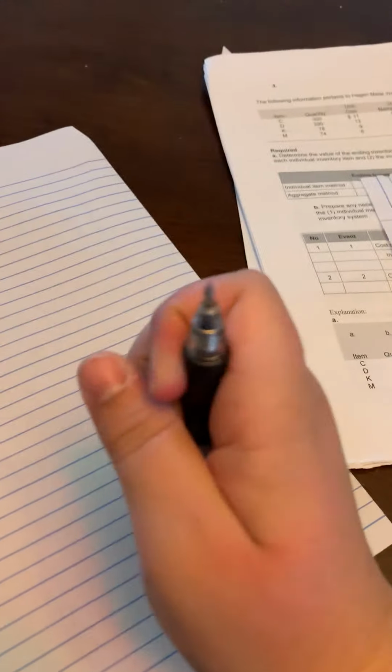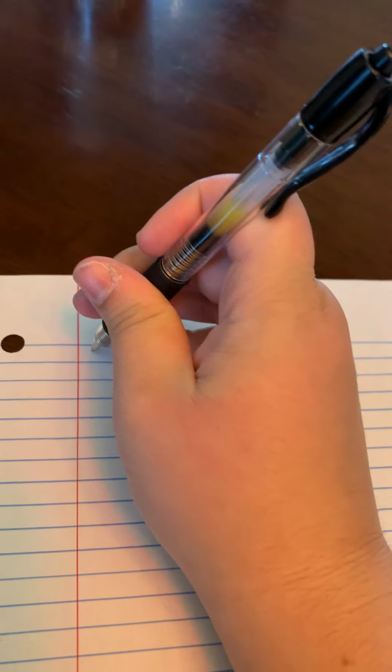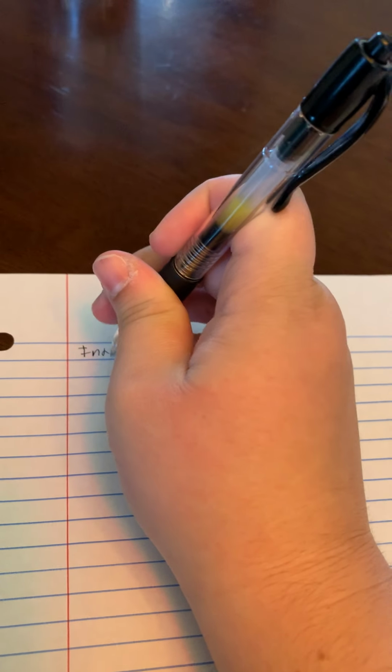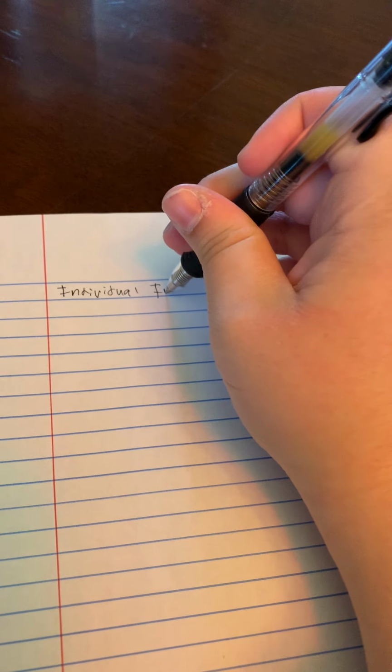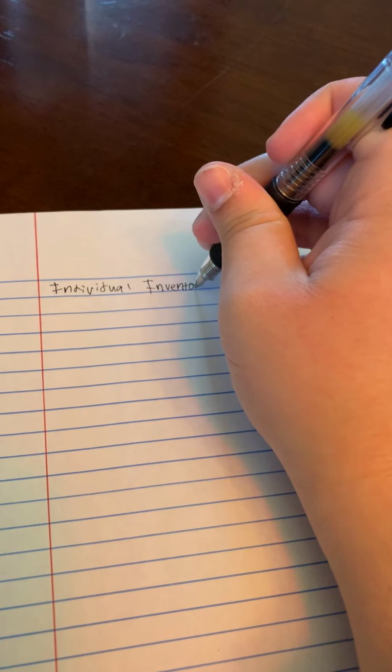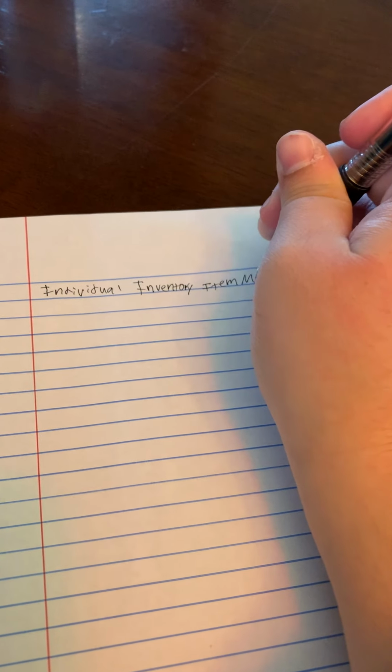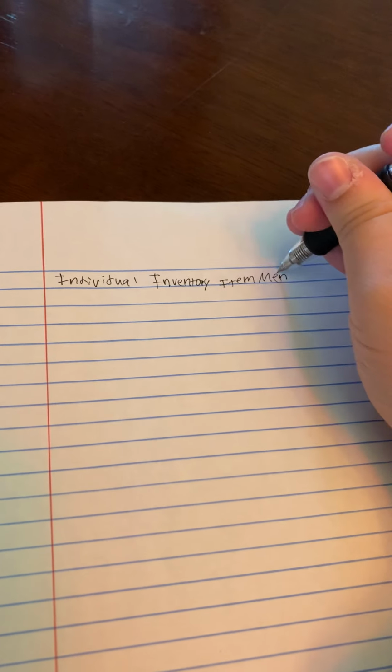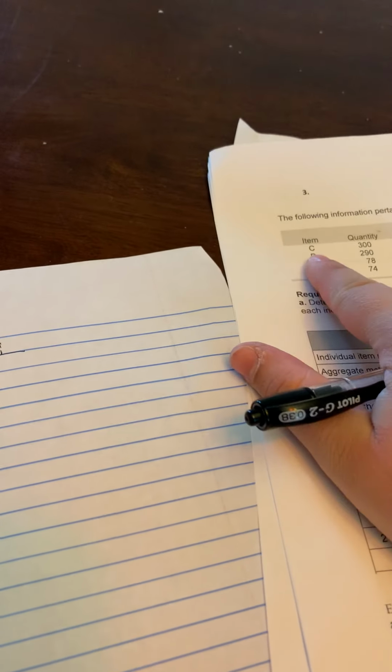So the first is the individual inventory item method. So we're going to look at each item. So we have C, D, K, and M.